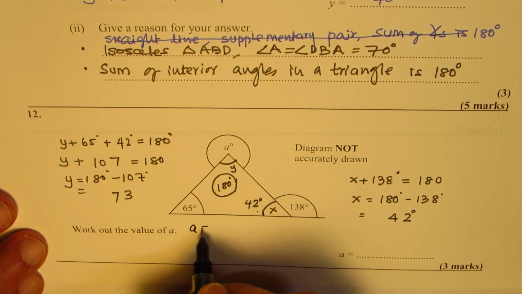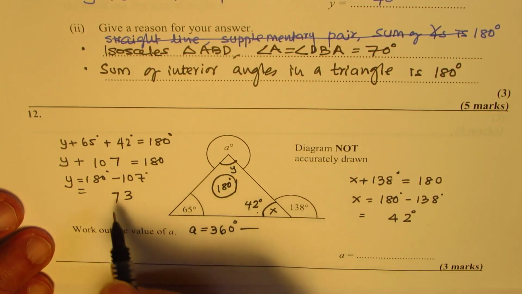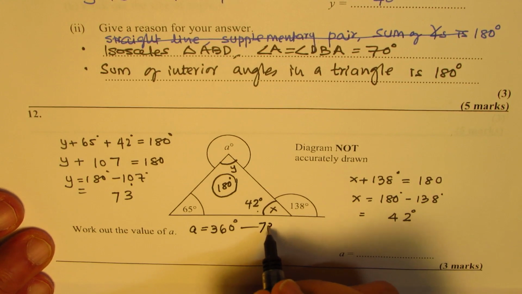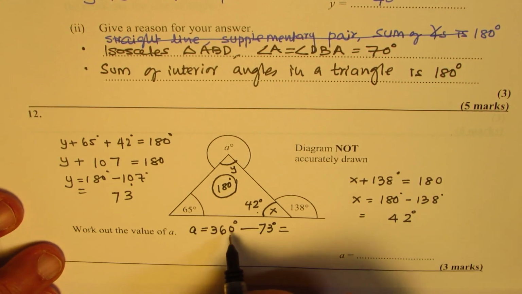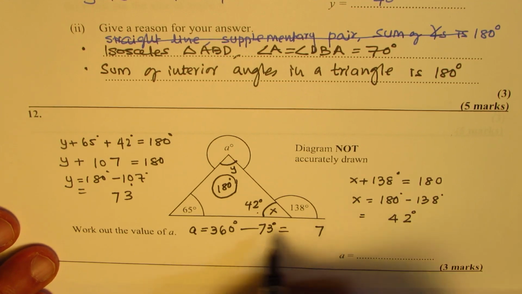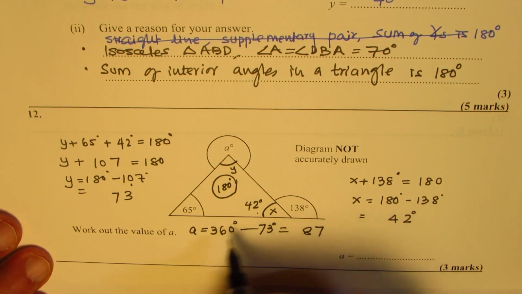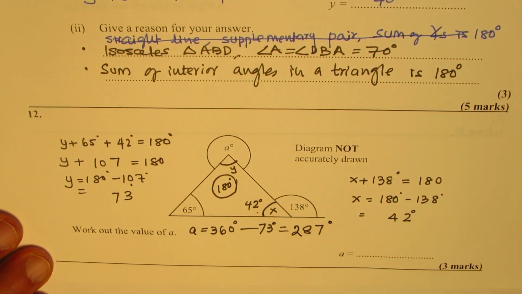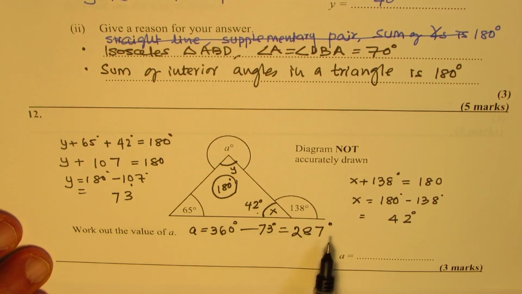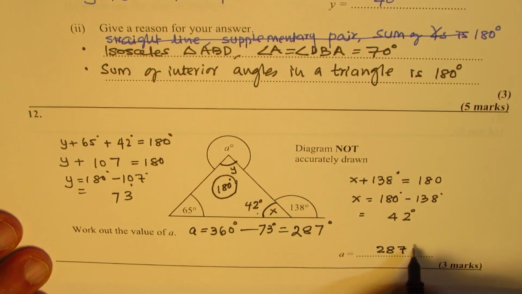So the angle A is 360 degrees minus whatever we got here, which was 73 degrees. And that gives us 7, and then it is 5. We borrow 1, 15 gives us 8, and then we are left with 2 here, 287 degrees. You can actually check your calculations. 7 and 3 is 10, so we get 1, 8 and 8 is 16, and we get 3. So the value of A is 287 degrees.